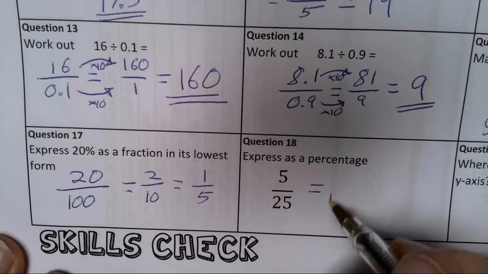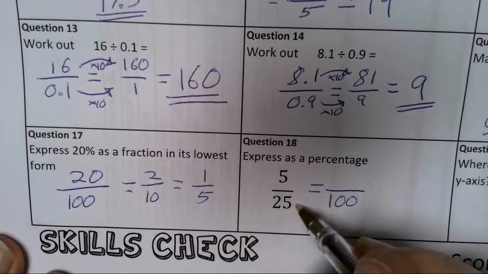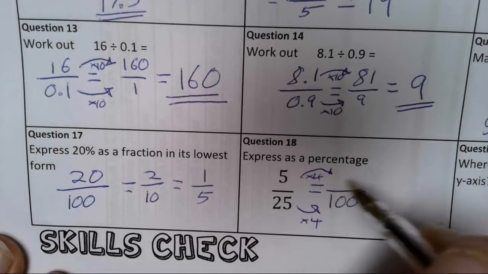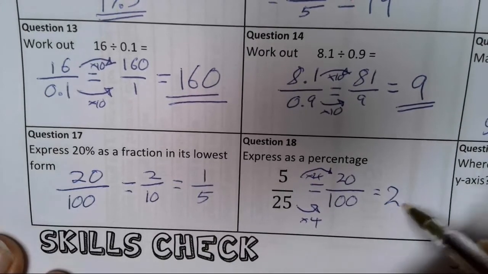Express this as a percentage. A percentage is out of 100. So I had to times that one by 4. I'm timesing the top by 4. 20 out of 100, 20%.